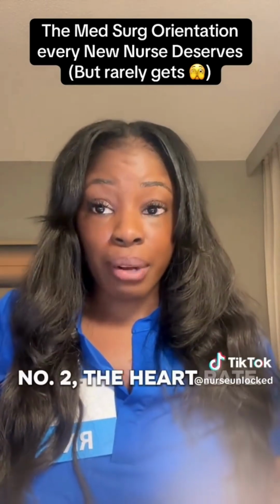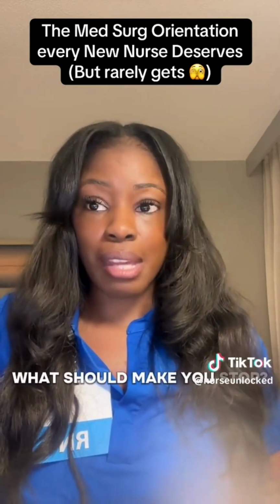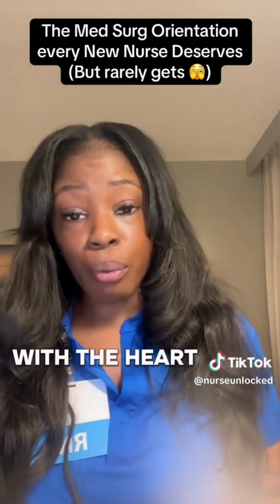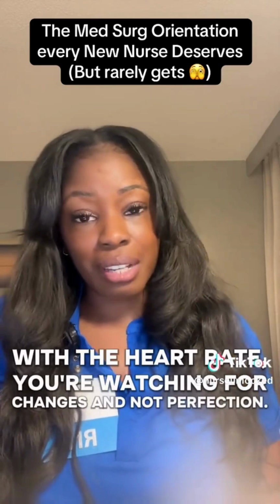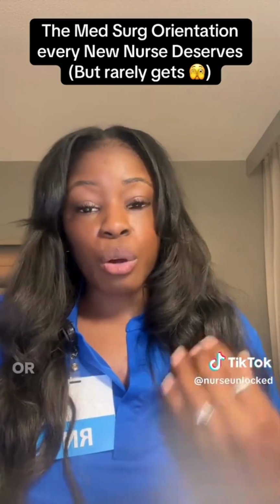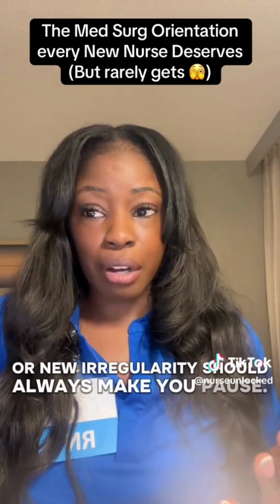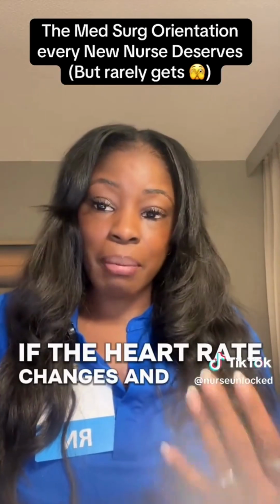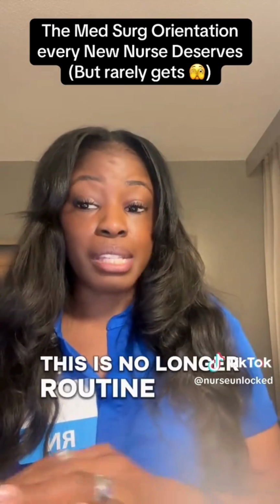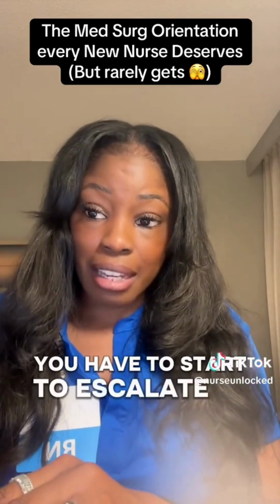Number 2, the heart rate. What should make you stop? With the heart rate, you're watching for changes and not perfection. Tachycardic, bradycardic, or new irregularity should always make you pause. If the heart rate changes and the patient is symptomatic, this is no longer routine care. You have to start to escalate it.